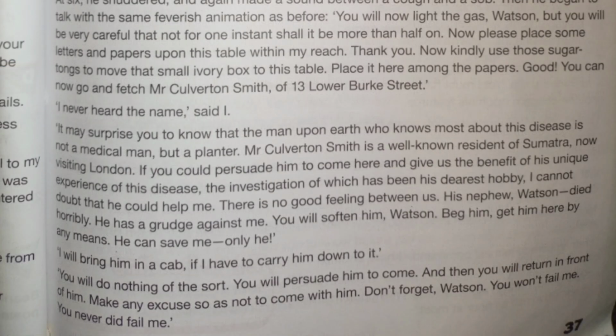Now, Holmes is requesting Watson that please persuade him, please convince him to come along with you, because I want his unique experience. Please bring him here. He can cure this disease. Now, Mr. Watson is very much shocked that how a planter can cure this disease known as Tapanuli fever or Black Formosa corruption. I cannot doubt that he could help me.